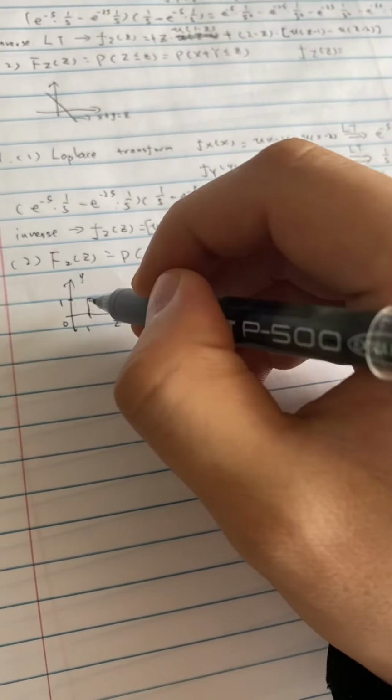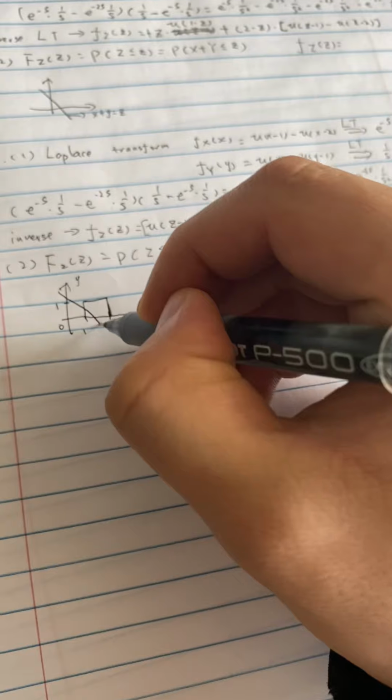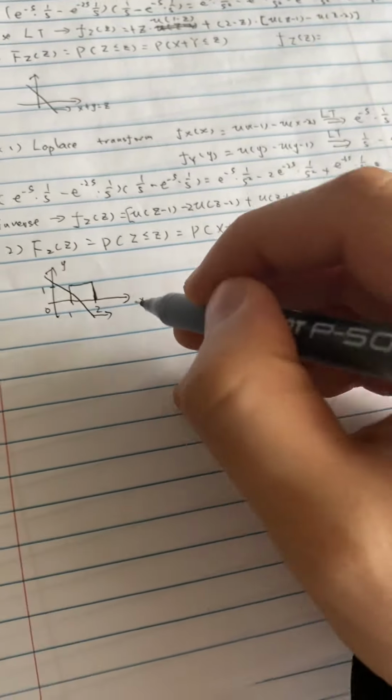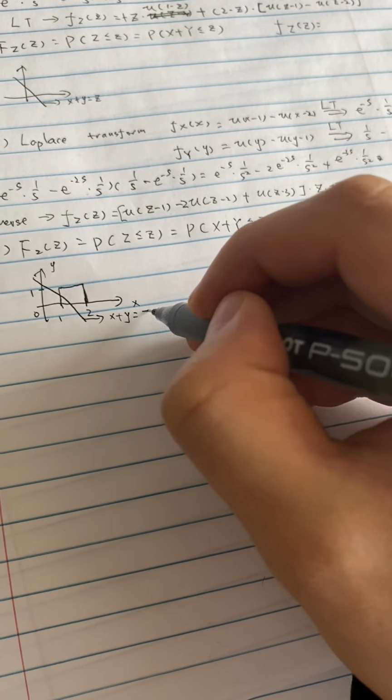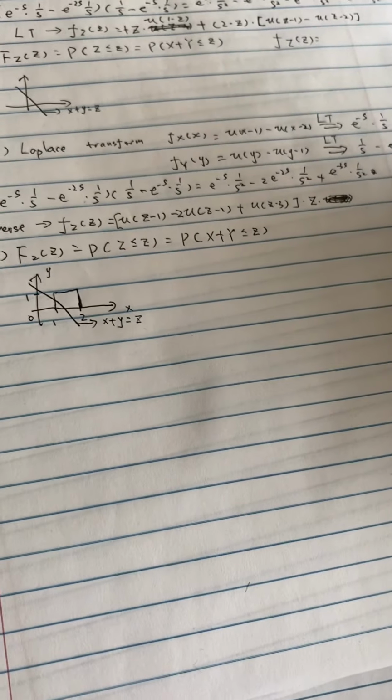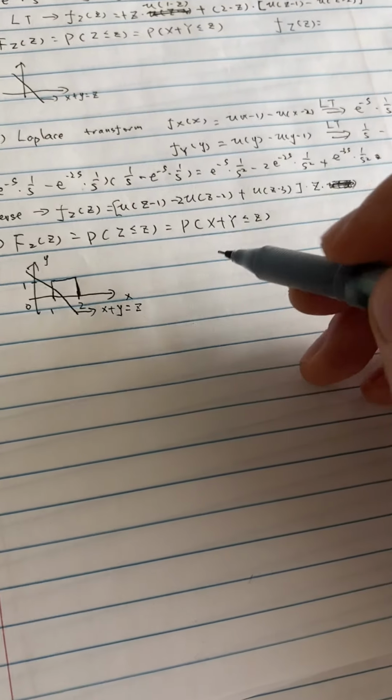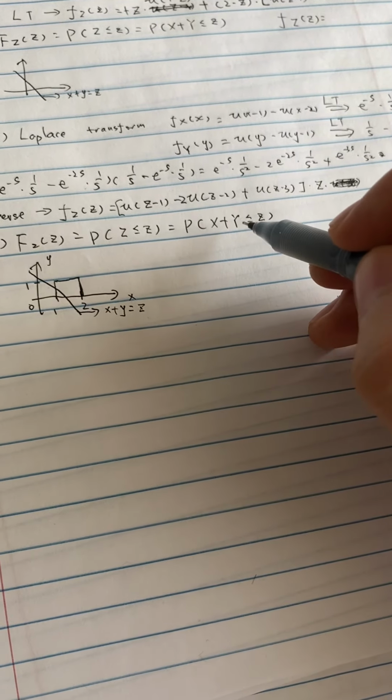Now we draw a line across this area, and this line is x plus y equals z. We know that x plus y is less than or equal to z. So this shaded area is under this line.